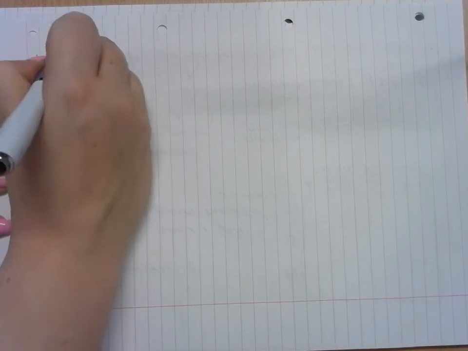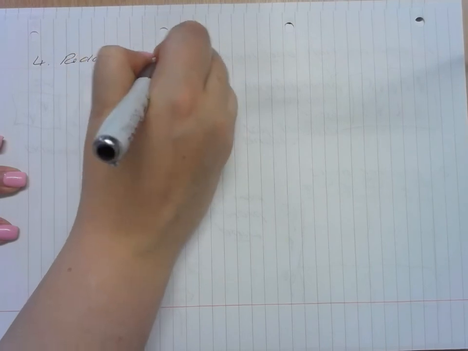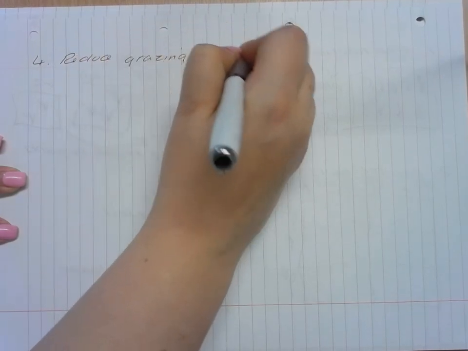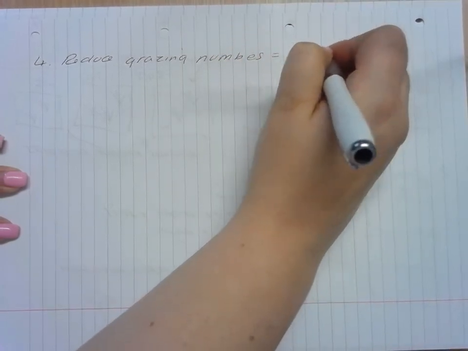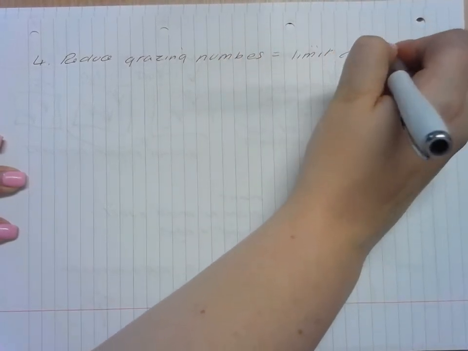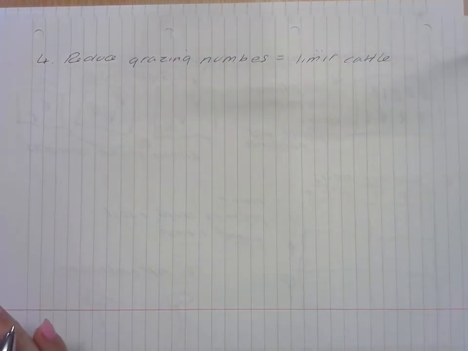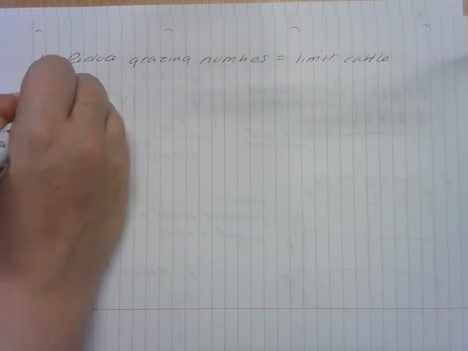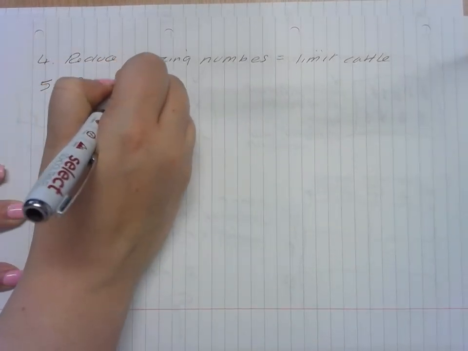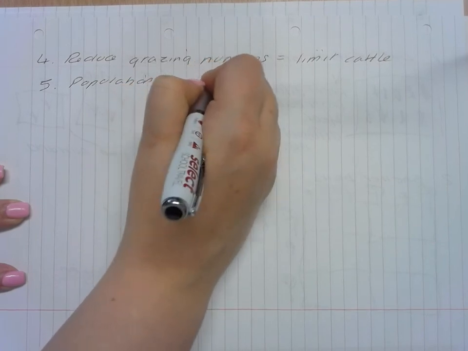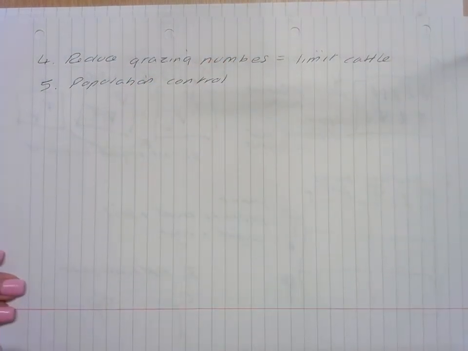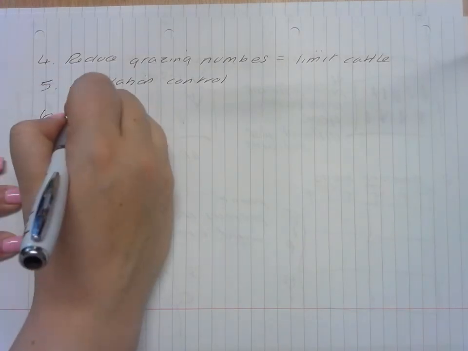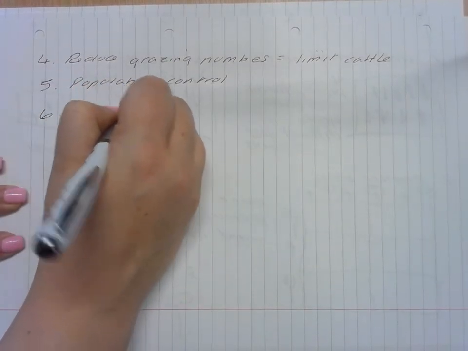You can also, these aren't all of the options, but you can also reduce your grazing numbers. Okay, so what you do there is you limit the amount of cattle that can be on each area. So you limit the amount of grass they're eating, of shrubs they're destroying, so the nutrient cycle can still continue on in the background. You could also, but it would be very hard, try to control your population growth, try and control the spread of your population across the savannah, and you could plant drought-resistant crops.